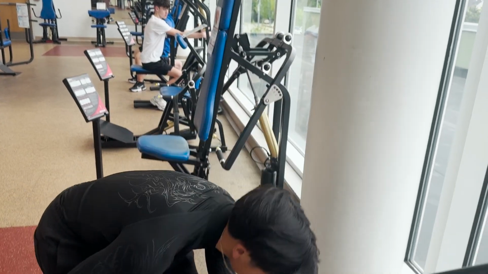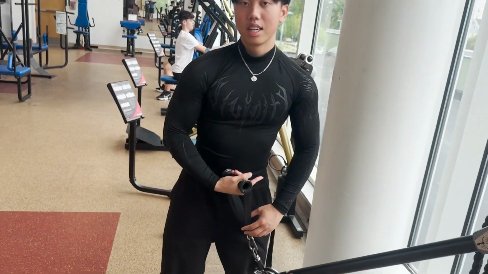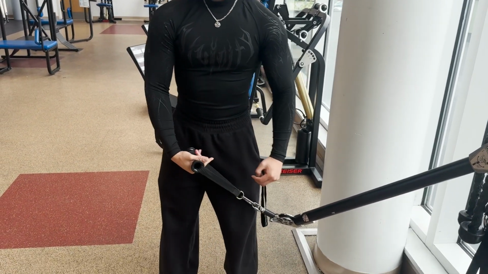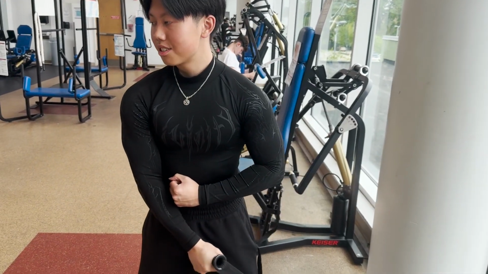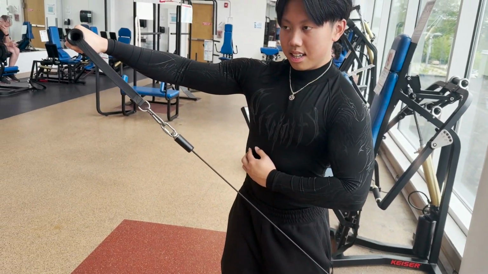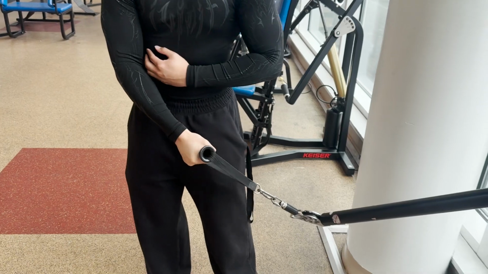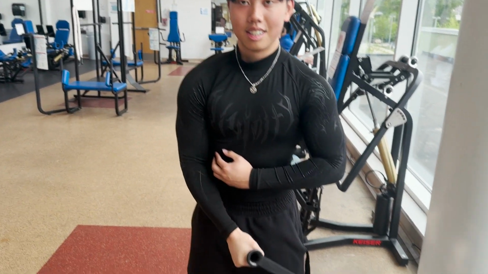Sorry. Anyways, lateral raise. What it's going to do is work your side delts, which is going to accentuate that V taper that you have. So what you're going to want to do is grab the handle, keep your arm slightly bent, right? And then you're just going to raise until shoulder height. You're going to control the weight back down, just like that. That's all it is.